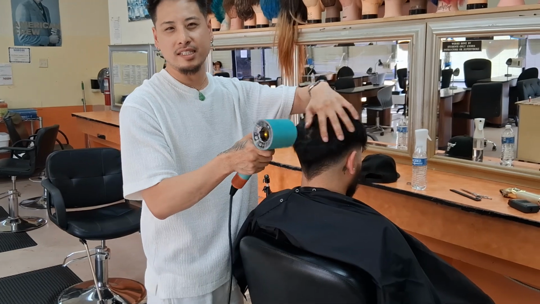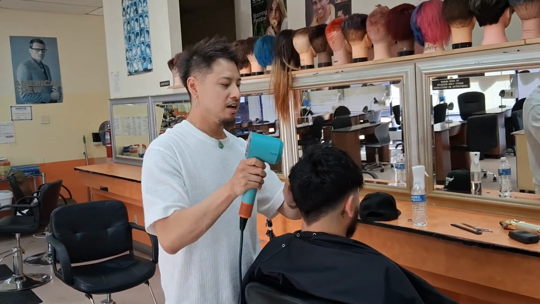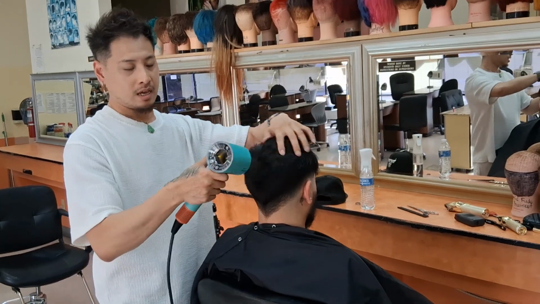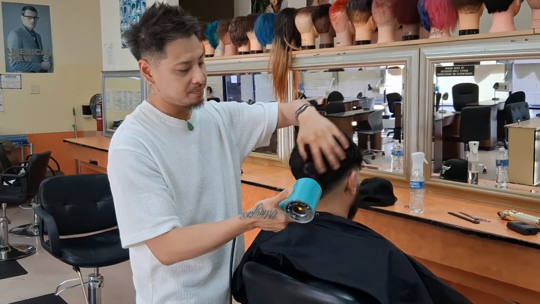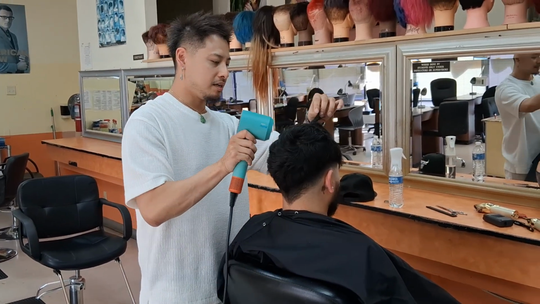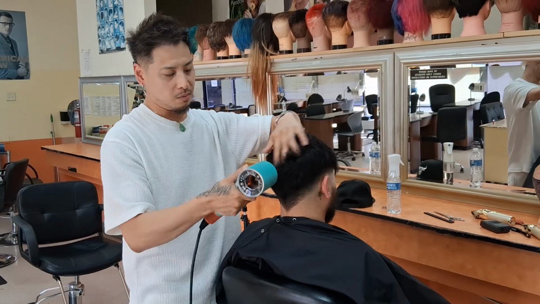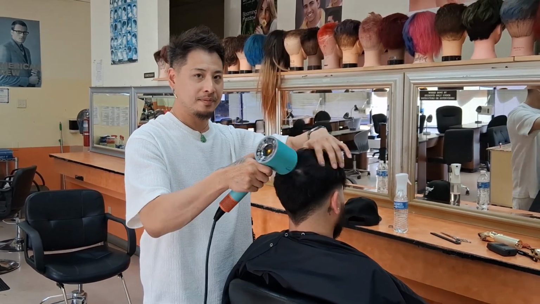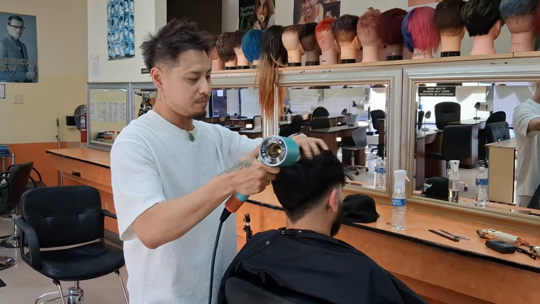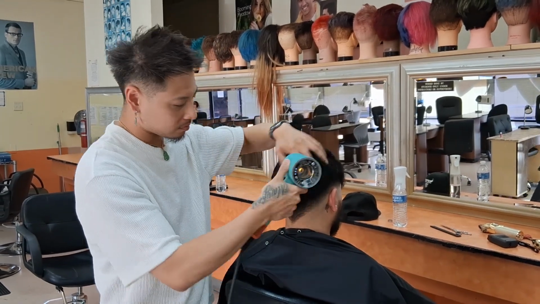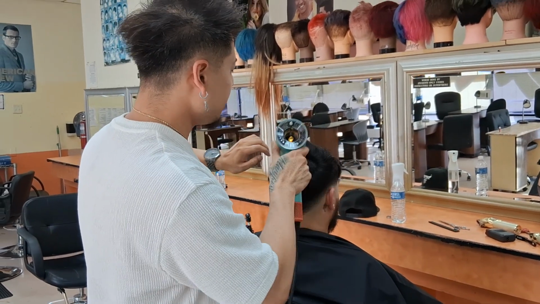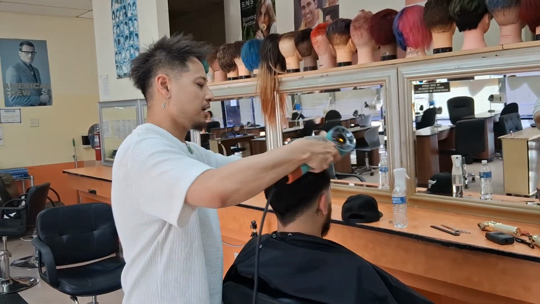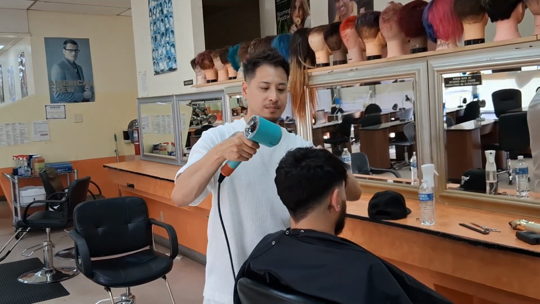About detailing. Anytime you cut your hair dry, it's all part of detailing. So when you cut your hair wet, it's to create shape, to build a foundation. But whenever you dry it, you can see how it lays naturally, and then you'll cut it dry according to how it lays.